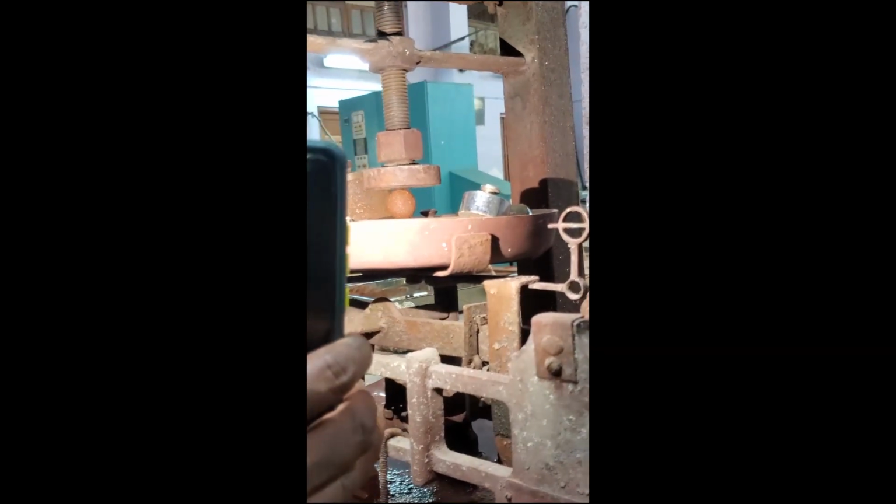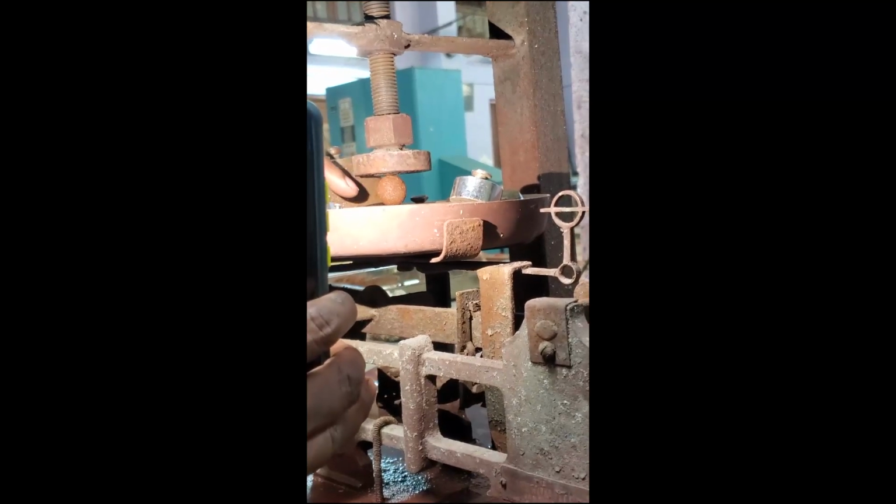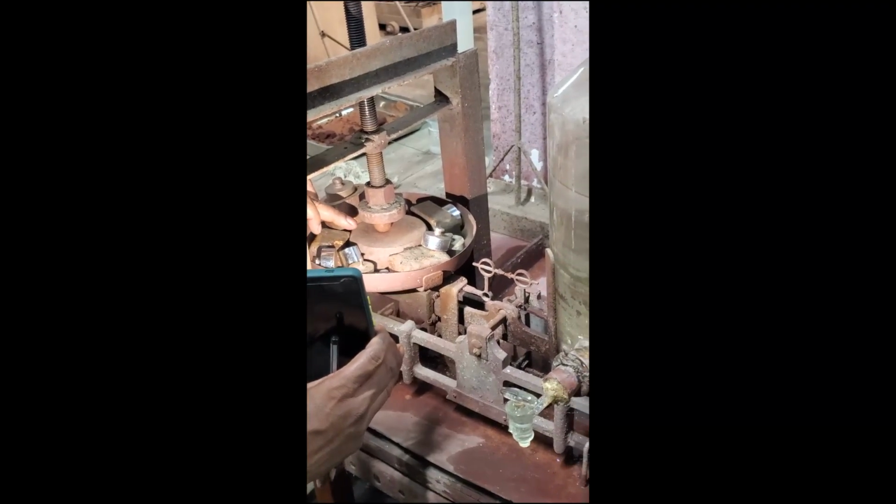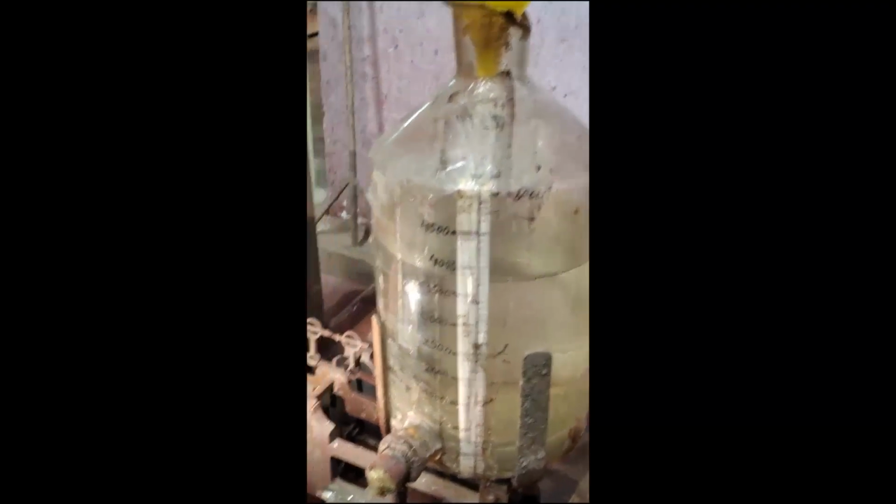Now this is the third pellet. Here also you can see we made it equal. Left side and right side, both ends are now equal. Here what is the condition? We kept the green pellet between the bottom platform and the top platform. So here the pellet is in between the two plates. With the help of this head, we touched the pellet. Balances are equal.